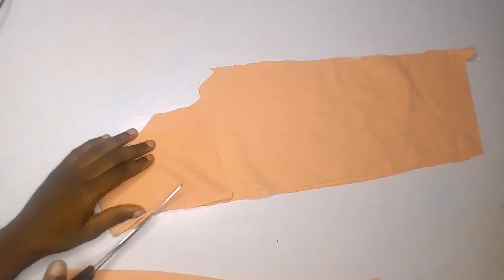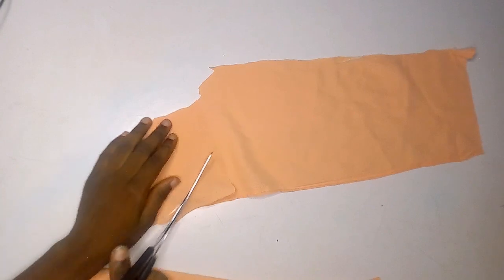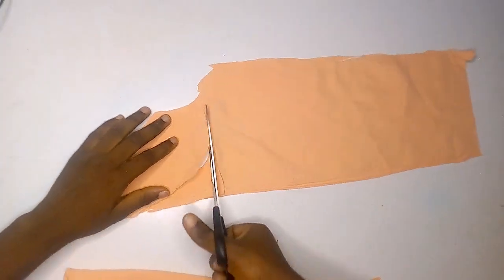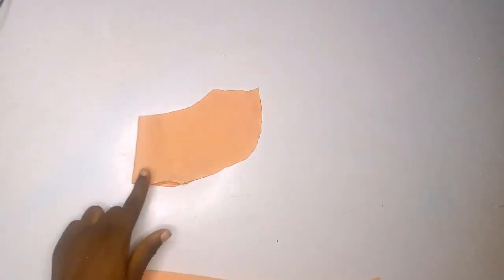Then I went in to make a cuff pattern on it. It's better doing a cuff pattern so that it will be able to relax when you attach it with the original back. So this is what it's looking like after doing it.